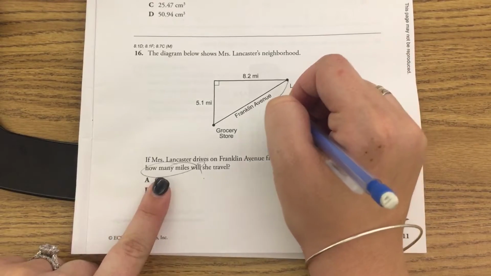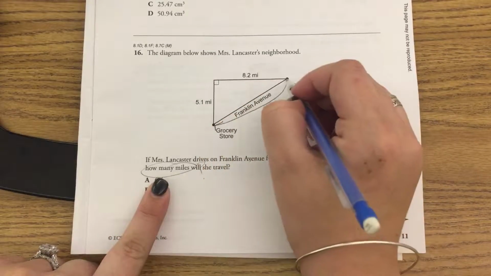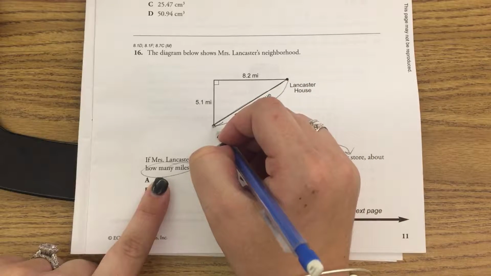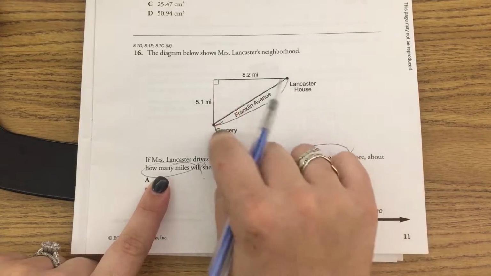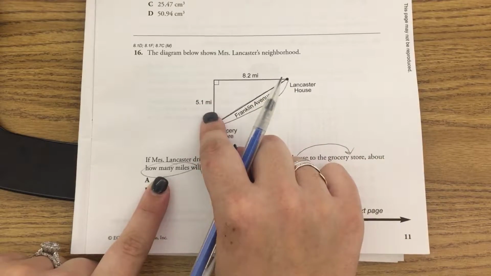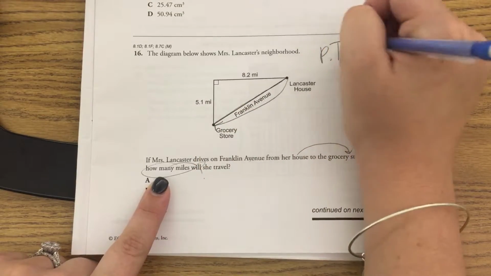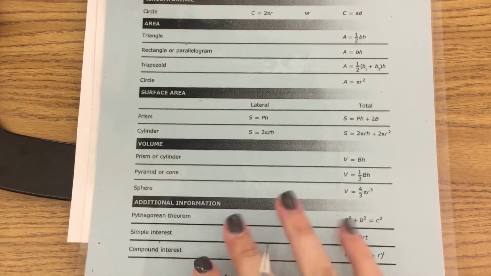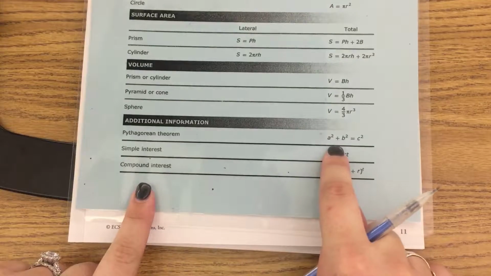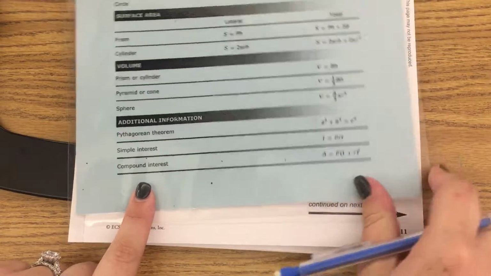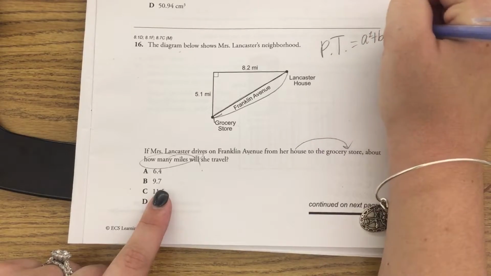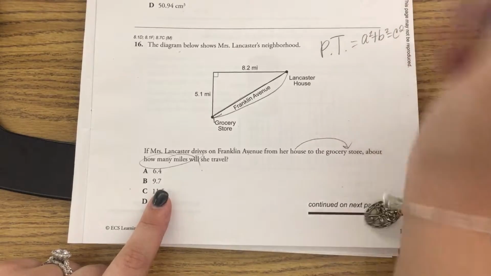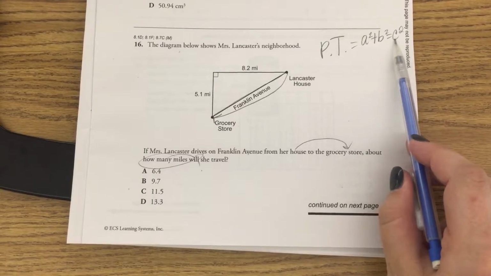Here's her house. To get to the grocery store is this straight line. All right, this is a distance, but it's also this triangle, which is one of my favorite things, Pythagorean theorem. Okay, reference materials. Our Pythagorean theorem is down at the bottom. A squared plus B squared equals C squared. I'm going to go ahead and write that little note to myself and then see where I can plug in some numbers. C is that hypotenuse.